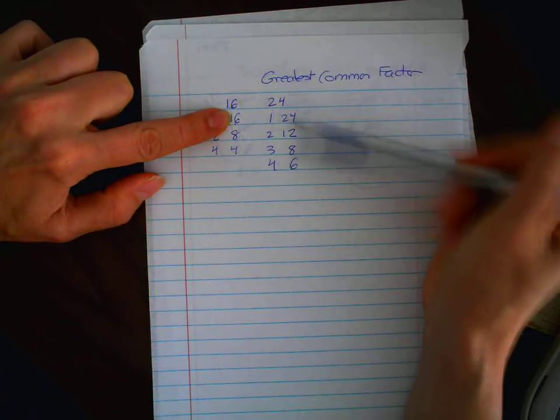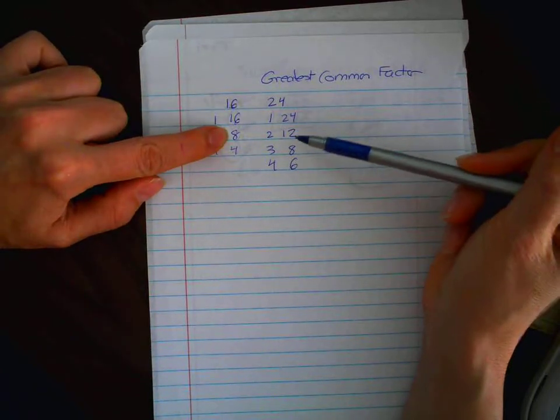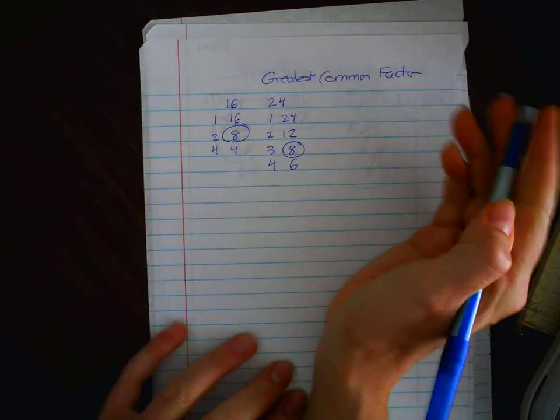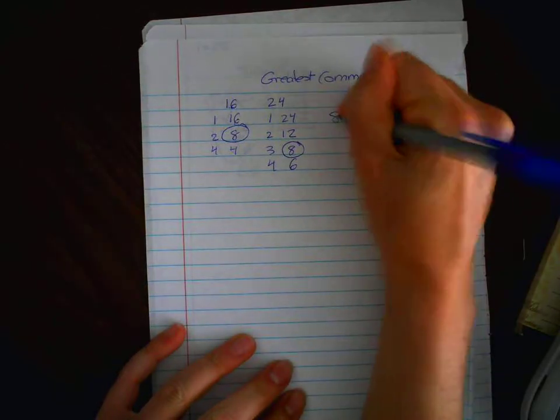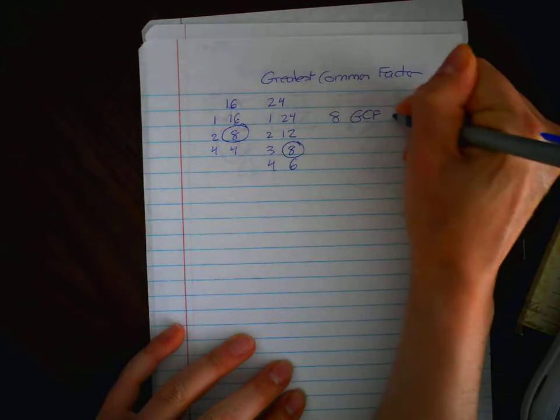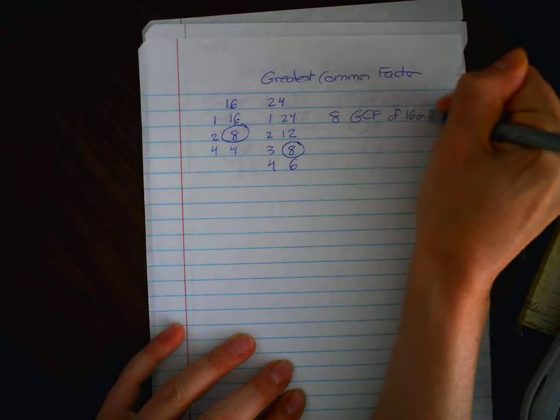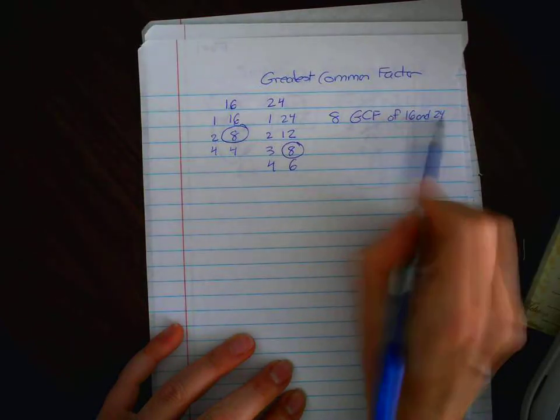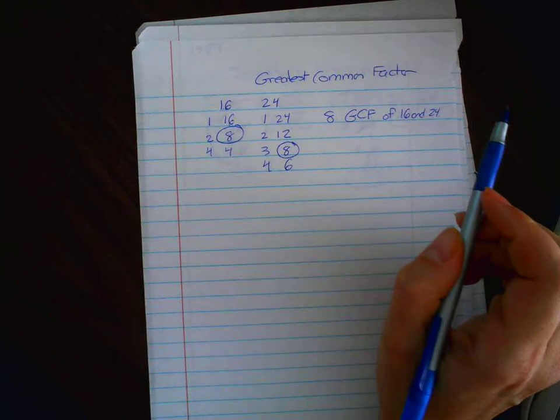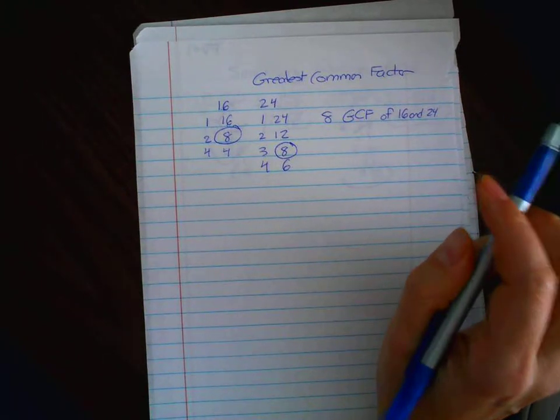The biggest number here is 16. I don't have a 16 here. The biggest number here is 8. Oh, 8 and 8. So we would say 8 is the greatest common factor of 16 and 24. It's the biggest number that can be divided into both of those evenly without having a decimal.